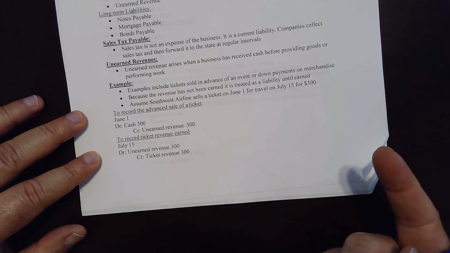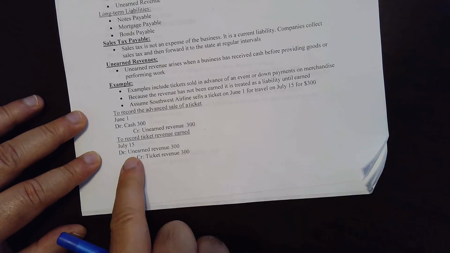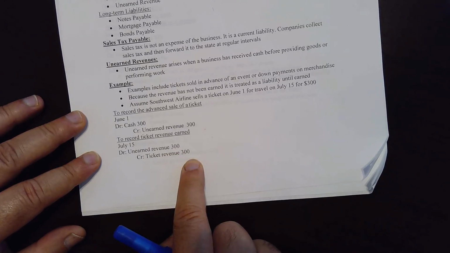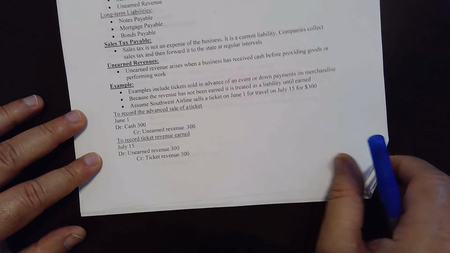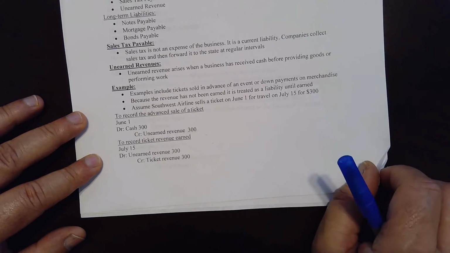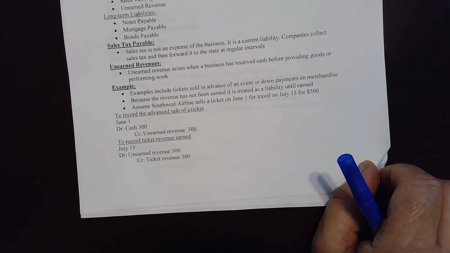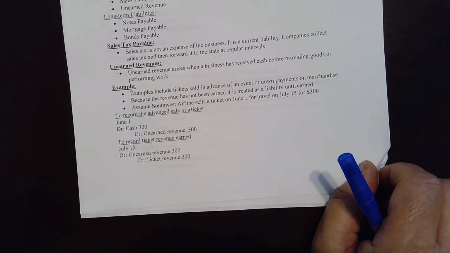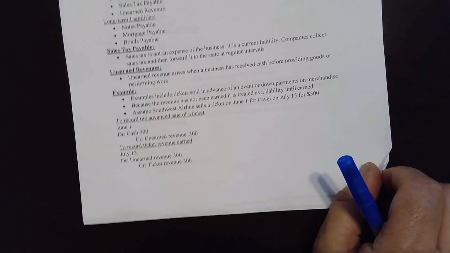Once you provide the service or the product, you debit the unearned revenue, that's gone, and then ticket revenue becomes your actual or true revenue that would go to your income statement. So unearned revenue is a liability that stays in the balance sheet, and once you earn that revenue, that liability moves from the balance sheet to the income statement as a true revenue.